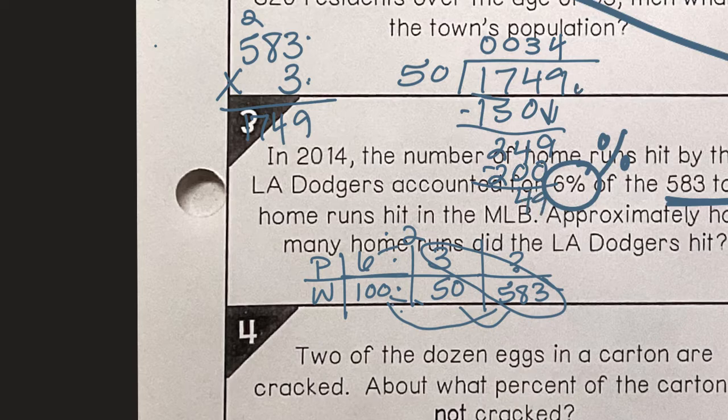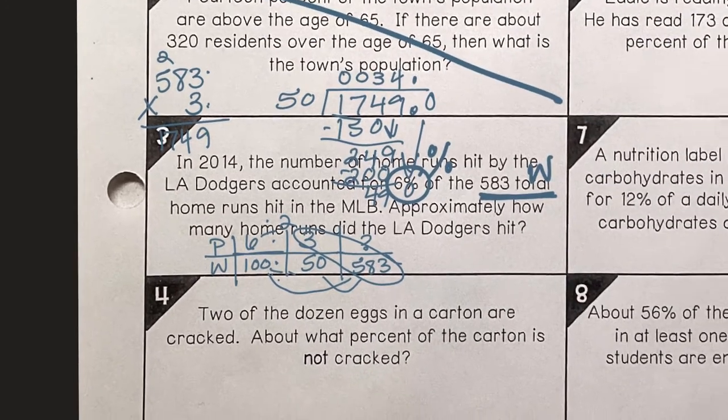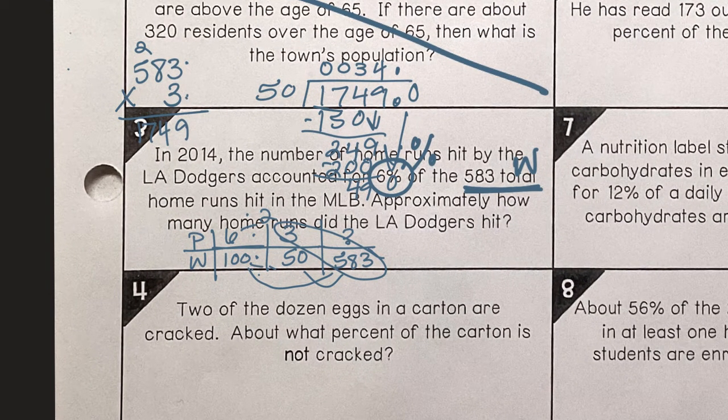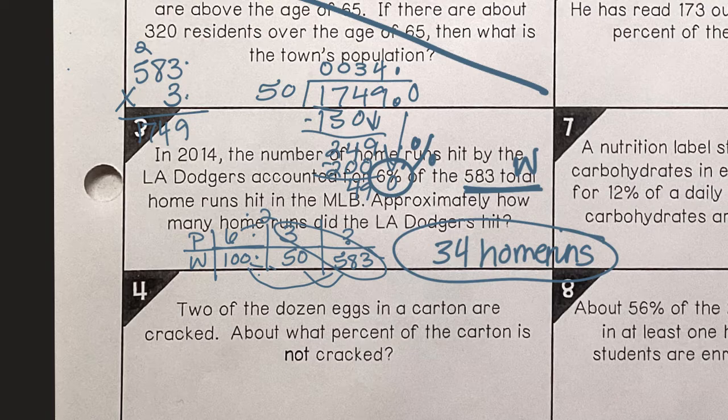And then I would end up having to add a decimal, 0, and bring my decimal up, drop my 0 down. So I'm just going to go ahead and say that the LA Dodgers were able to hit about 34 home runs. It's obviously not going to be perfect, and some of our proportions aren't going to give us a whole number. So just for time's sake, I'm going to go ahead and round us to 34 home runs for that answer there.